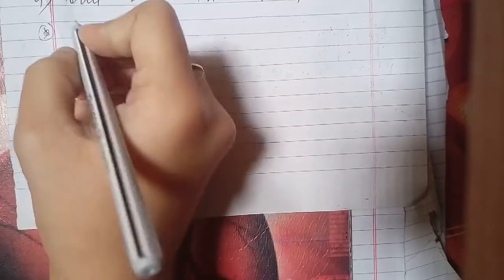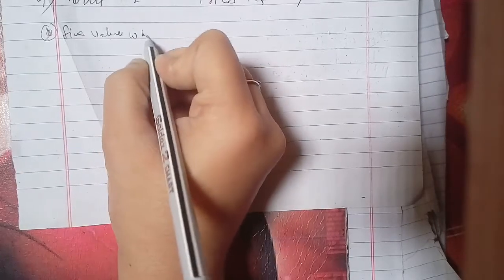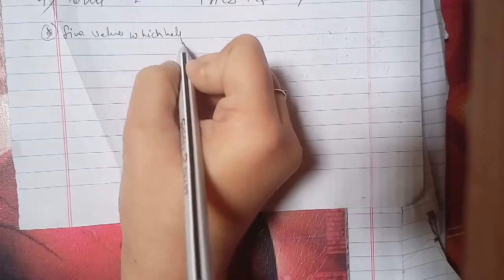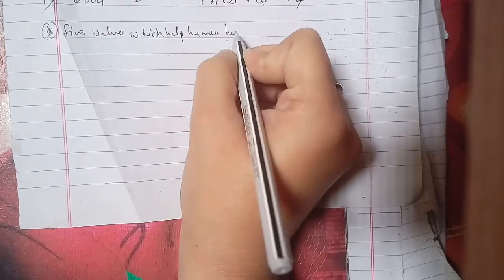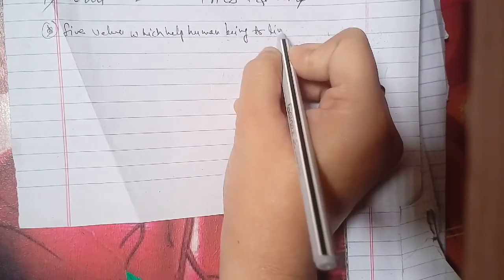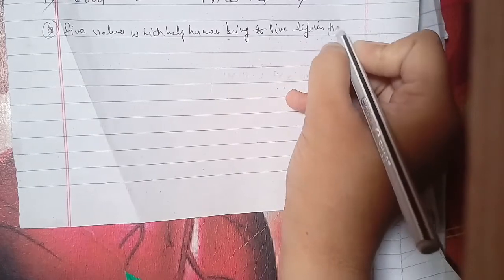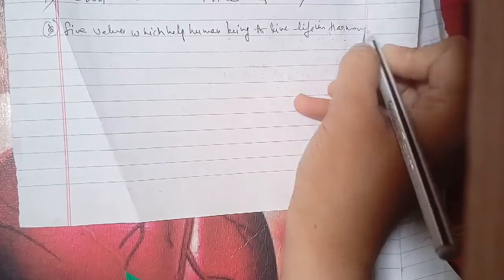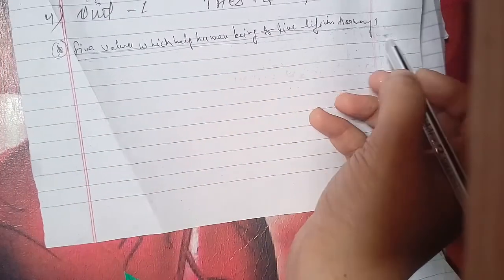So that is the 5 values which help a human being to live life in harmony, which we have to talk about and answer as well.